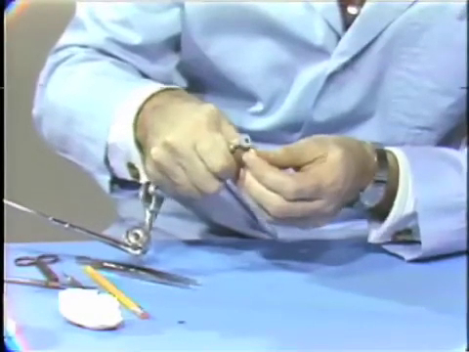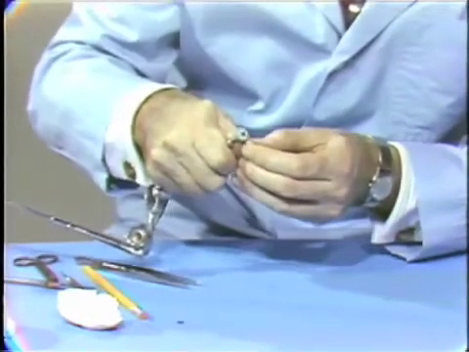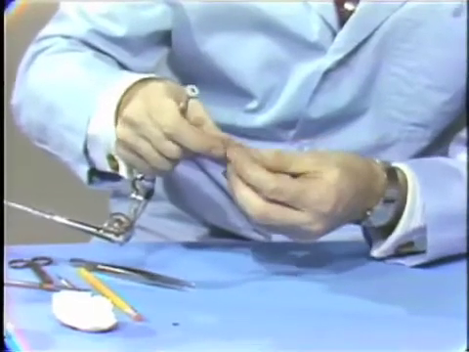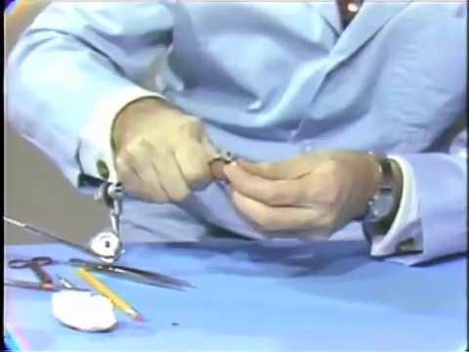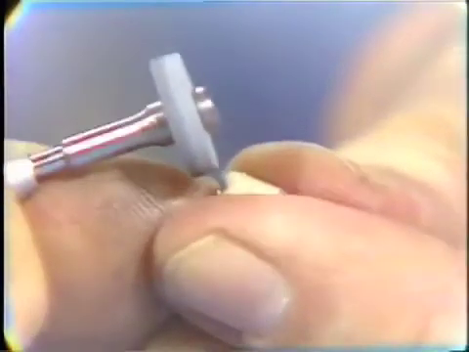Taking care not to touch the porcelain or change the contour of that area. The heatless stone can also be used to go around the periphery in any areas where it's not completely adapted, perhaps in the areas of those bevels where it's not cut back far enough.